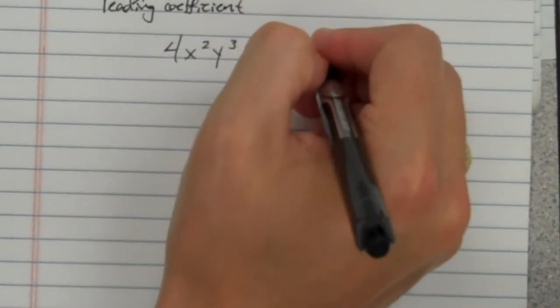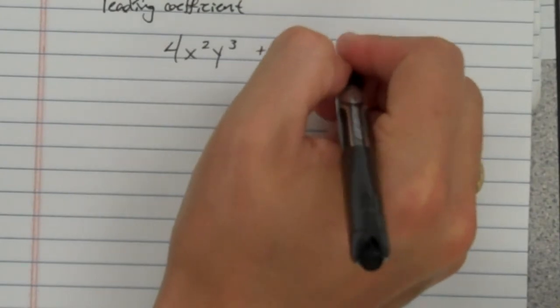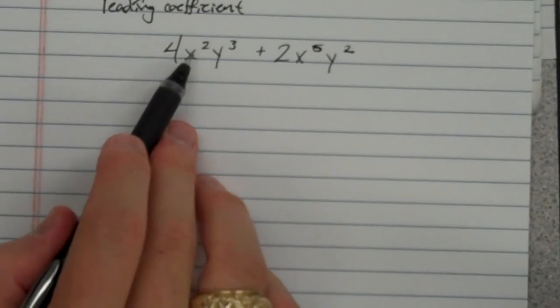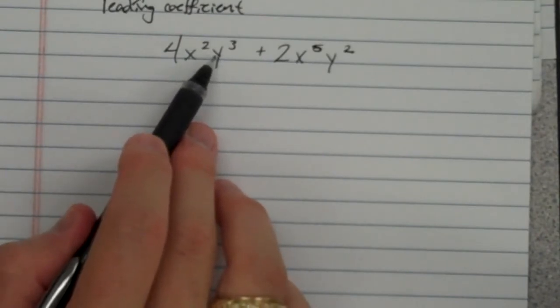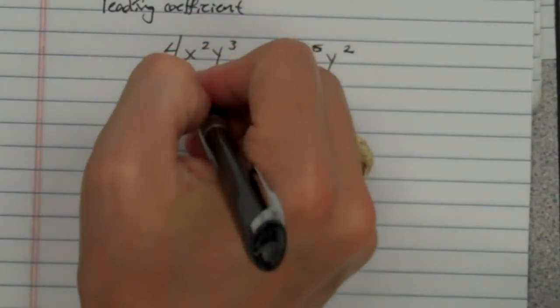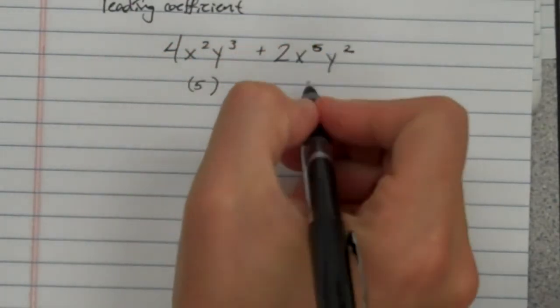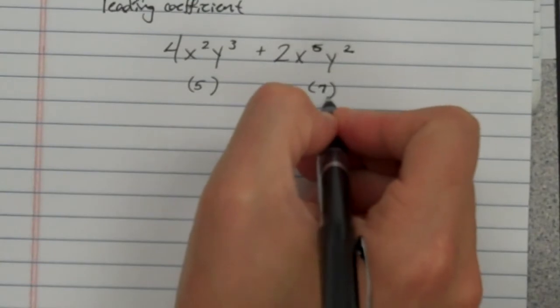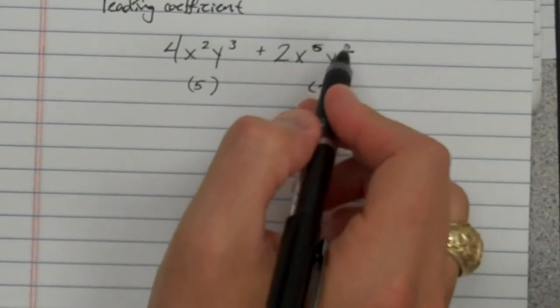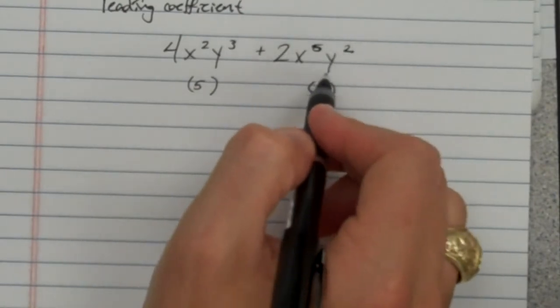Okay? Now, a little bit different. Say we have something that looks like this. Okay? It's a little tricky because there's more than one variable. But to find the degree, we just add up the exponents. So the degree of this one would be 5, and the degree of this one would be 7. And so the degree of the polynomial would be the higher one, which would be 7.